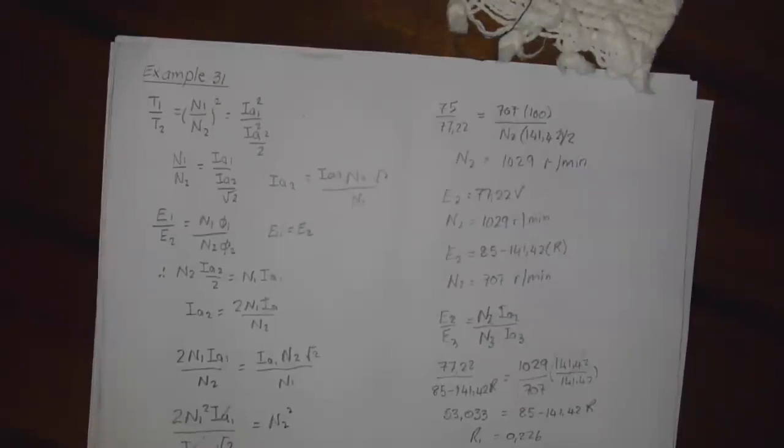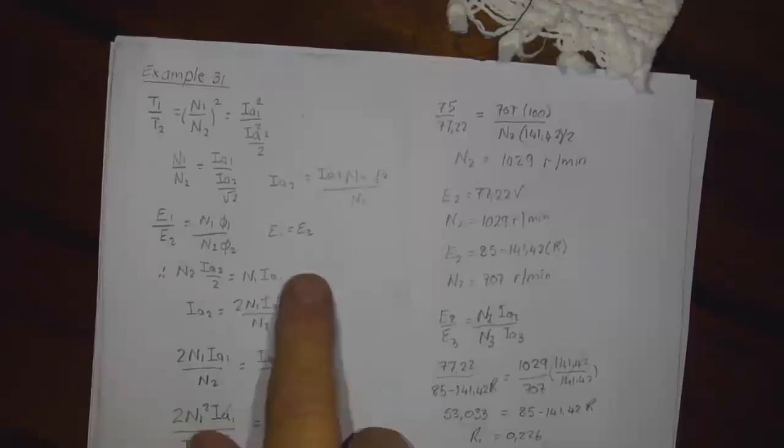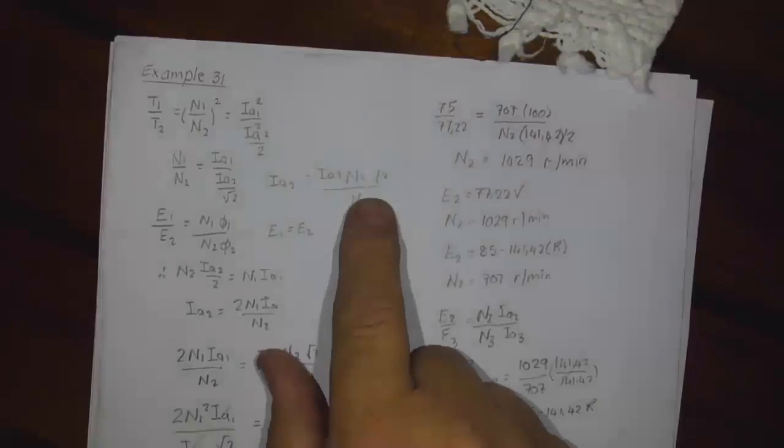Remember, that's because the resistance is in parallel with the field, so the armature current is halved. So N1 over N2 is IA1 over IA2 over square root 3. We've taken the square root now. And then IA2 is IA1 N2 times square root 2 over N1.